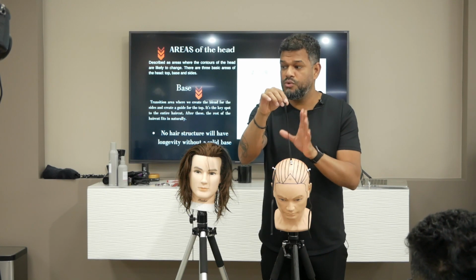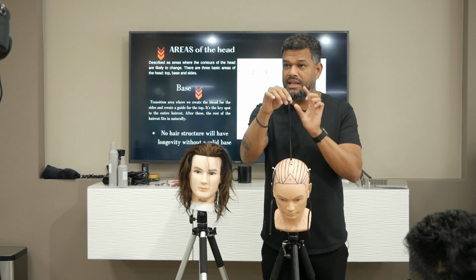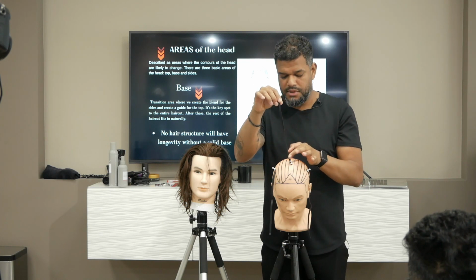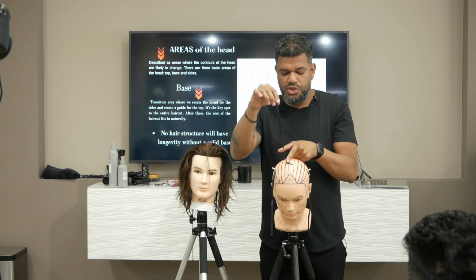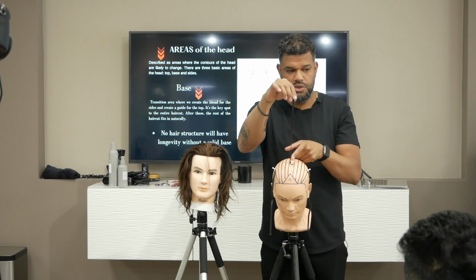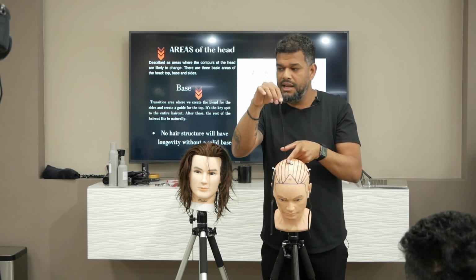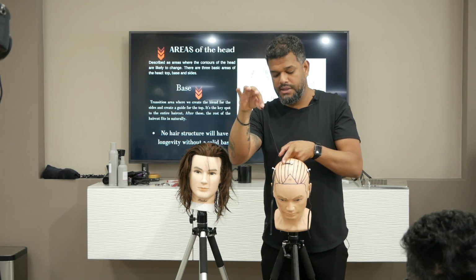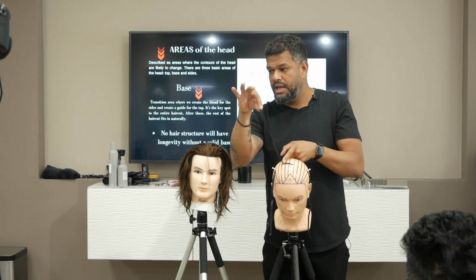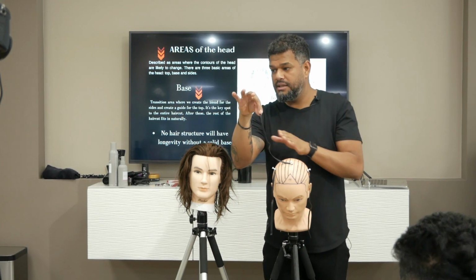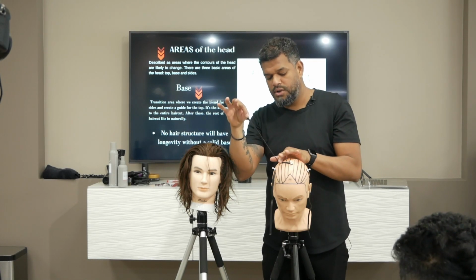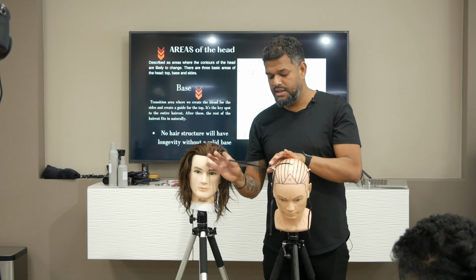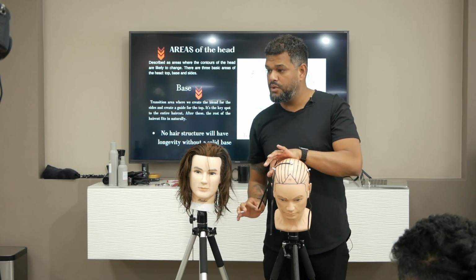It's important to know the natural growth of each hair strand. The hair on zone 2, you see, grows in a slightly different direction. The hair on zone 3 just follows the contours of the head, okay? Zone 4, zone 5, then the base. From here on, it just grows down.